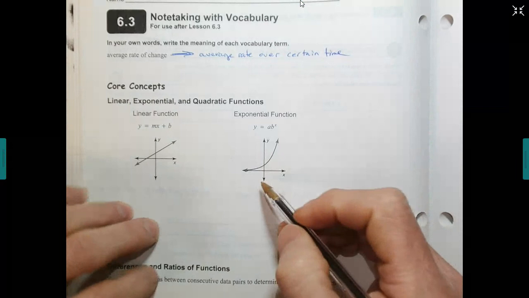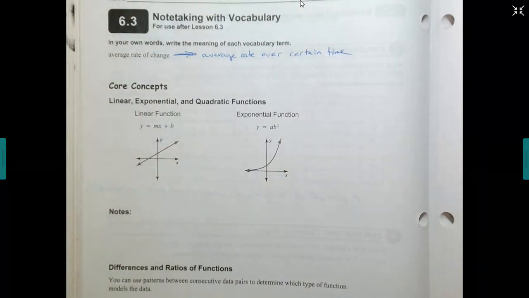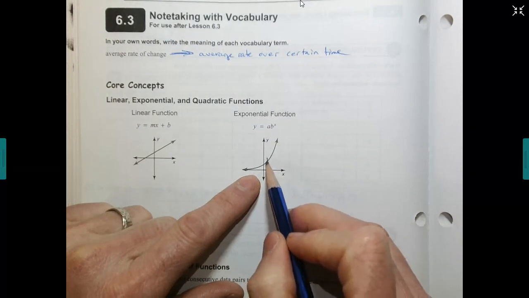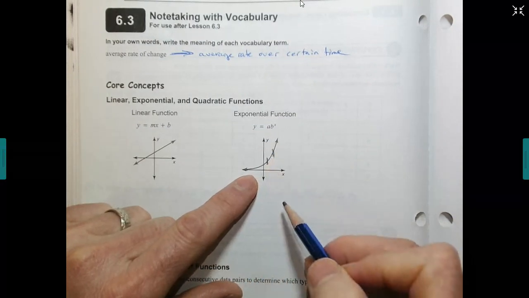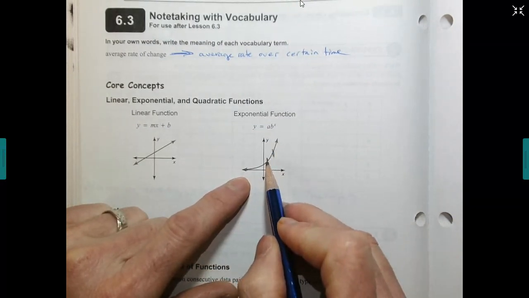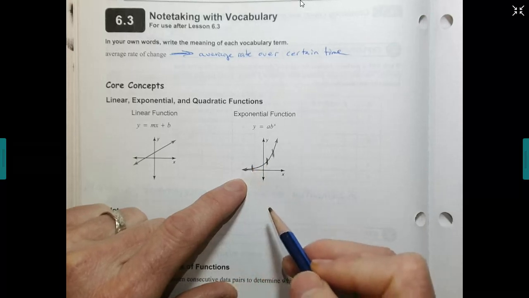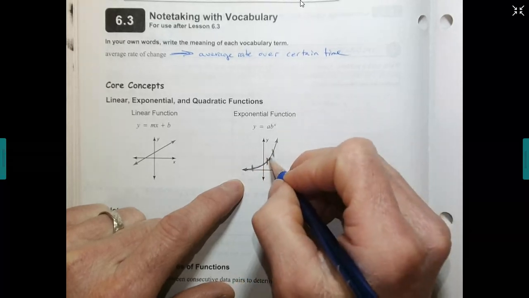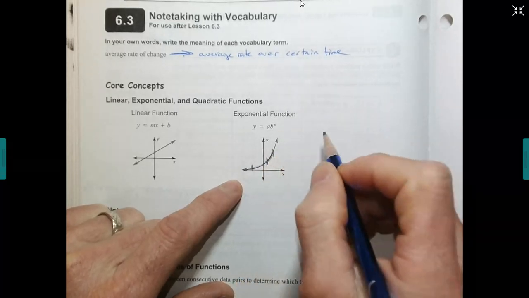So, for instance, if I wanted to take the average rate of change from, say, this point to this point, it would be much different than the average rate of change from this point to this point. This rate of change would be fairly slow. Whereas here, the average rate of change would be fairly quick.